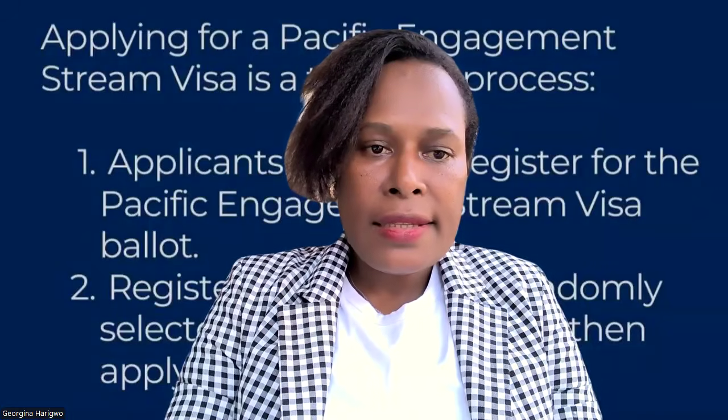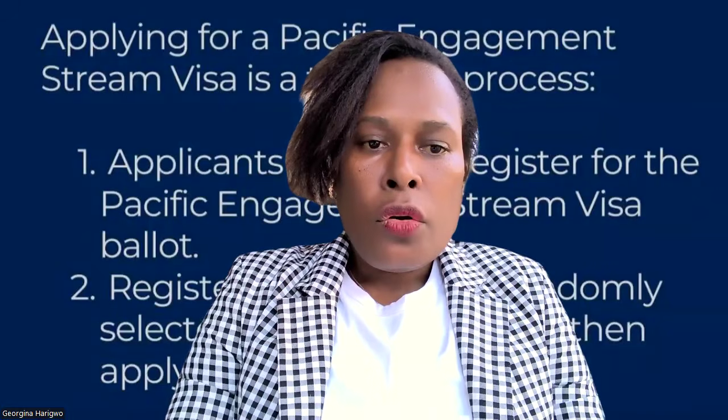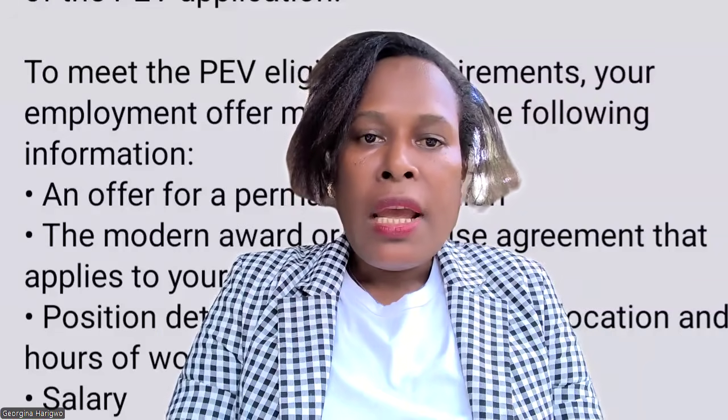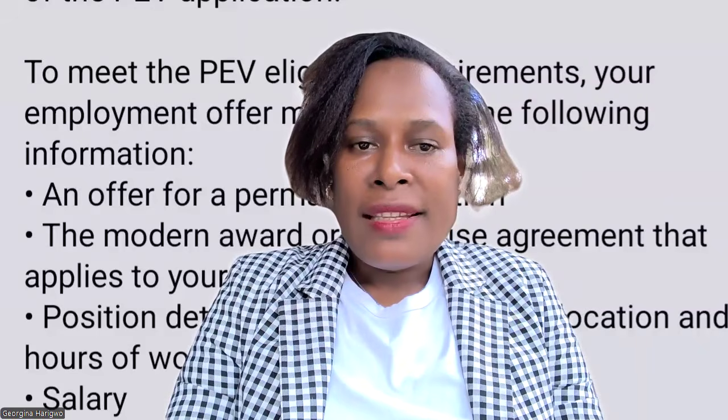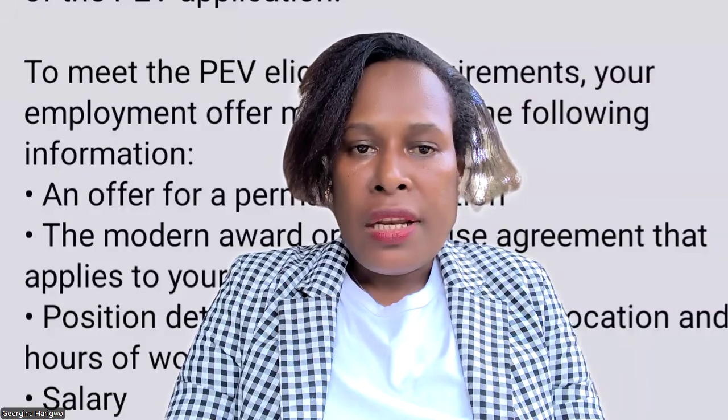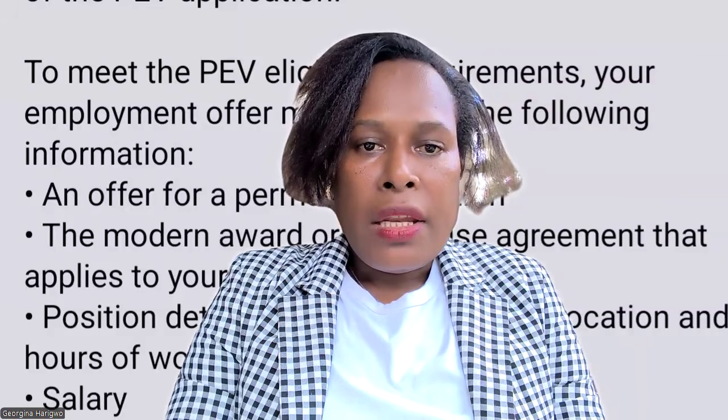The police clearance, as I've said, is an equivalent of the NDIS check that is required in Australia for you to apply for jobs. And then you have to have a job offer. The job offer must be permanent, must include every context that is traceable, and the company must be registered and have a business number in Australia.